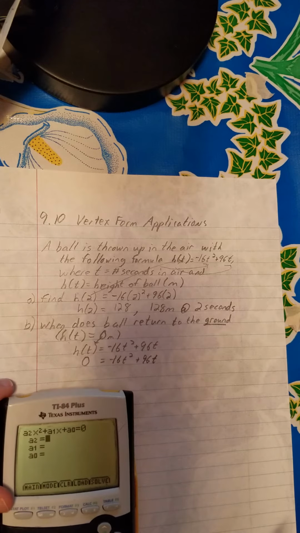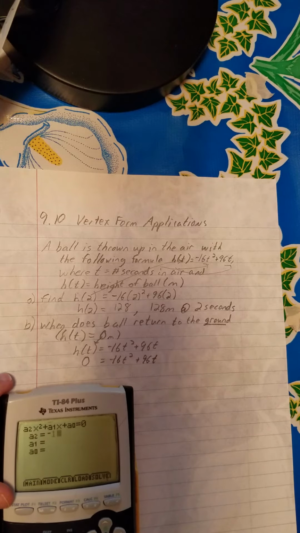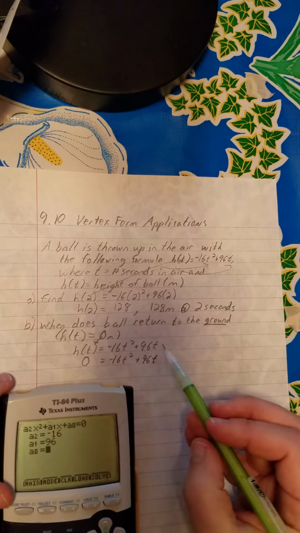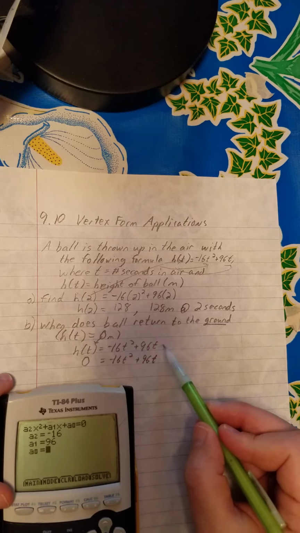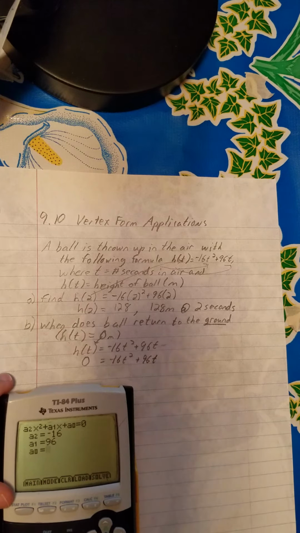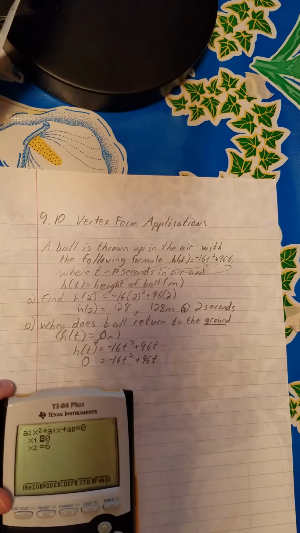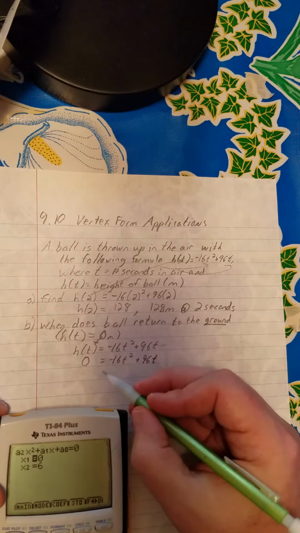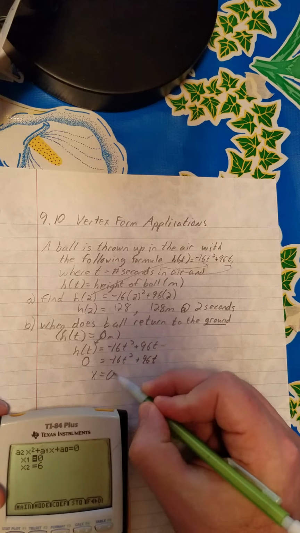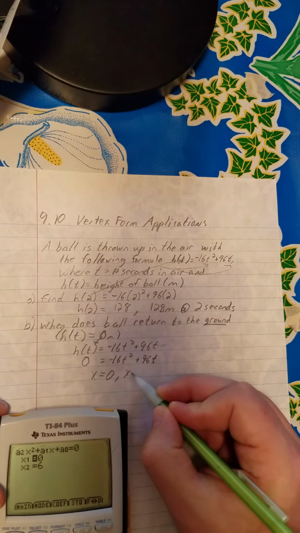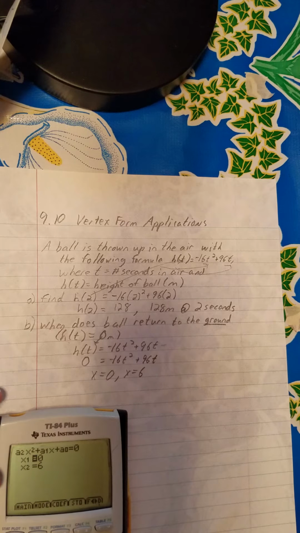And then we put in our numbers. Negative 16 for a sub 2, 96 for a sub 1, and our a sub 0 would be, there's nothing in the back, so that would just be your 0. We're going to solve that, and we found that x equals 0 and x equals 6.